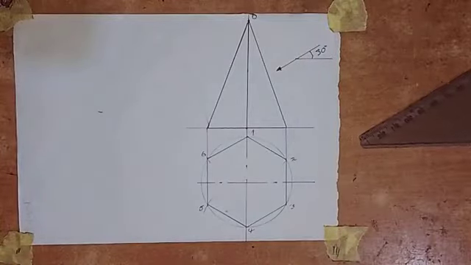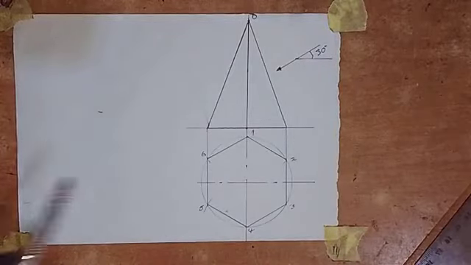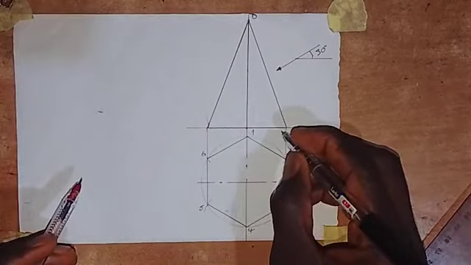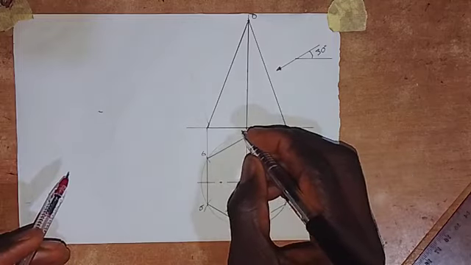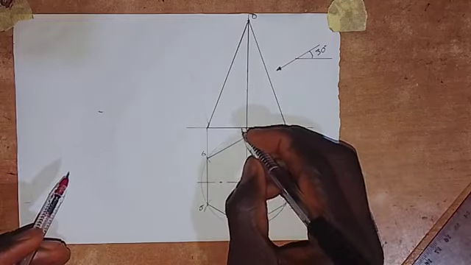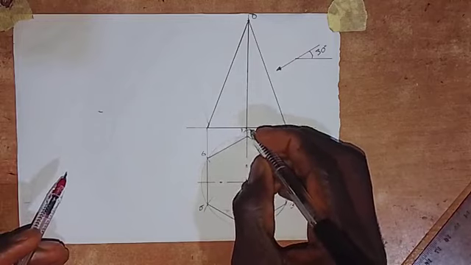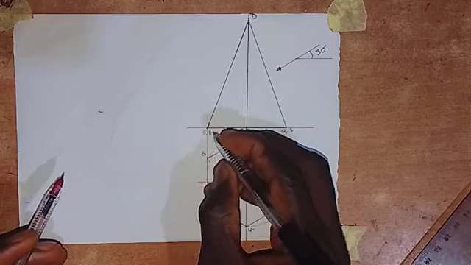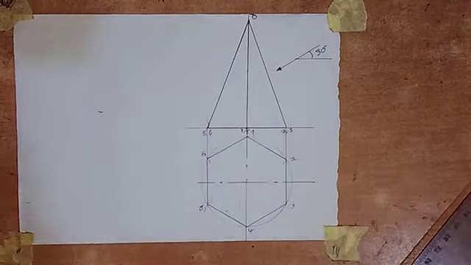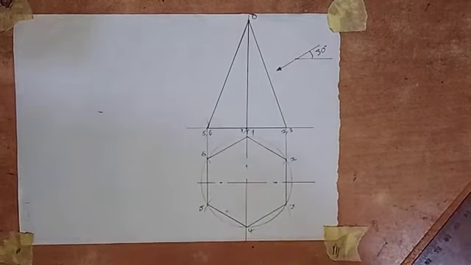And then the next thing we are going to do is number these points. This point is 2, 3, okay. This point is 1, 4, okay. Then this is 5, 6. So we have it at the base here. We need to number so that we are able to get it done with ease.